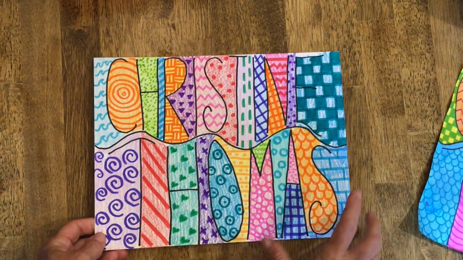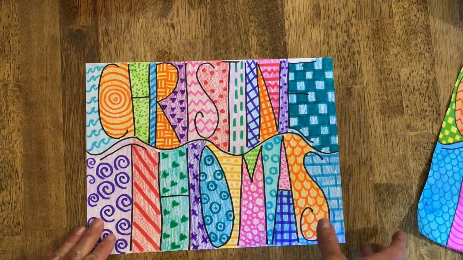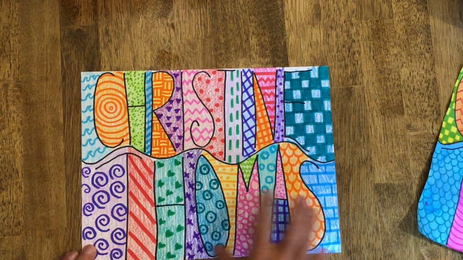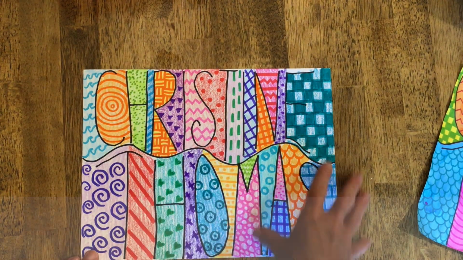Okay, so here's my final version. After I've added color with the crayons, I did the patterns with the marker, and then went over it with the crayons to finish it up.